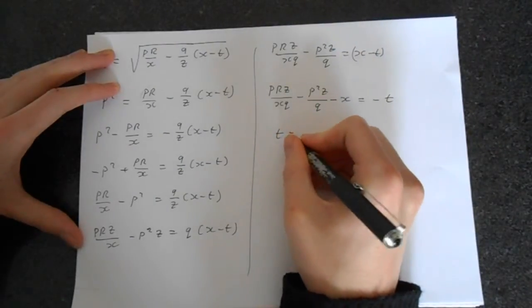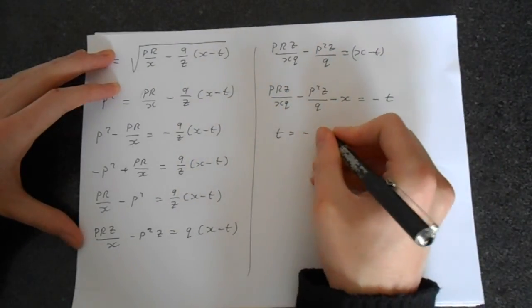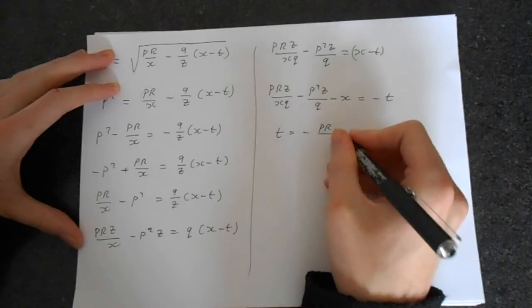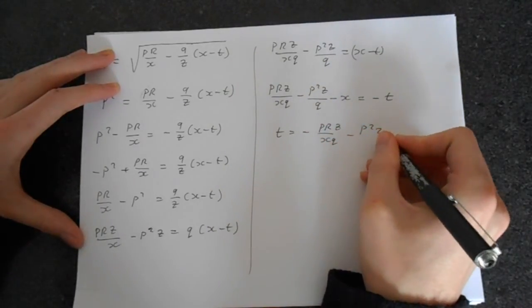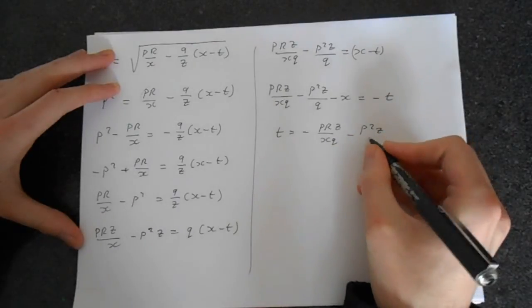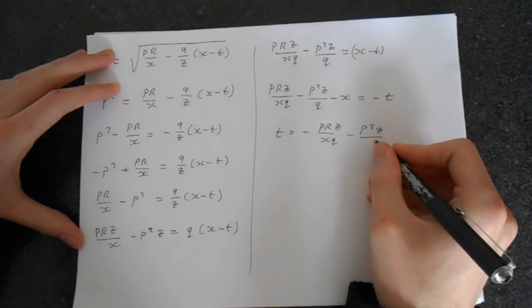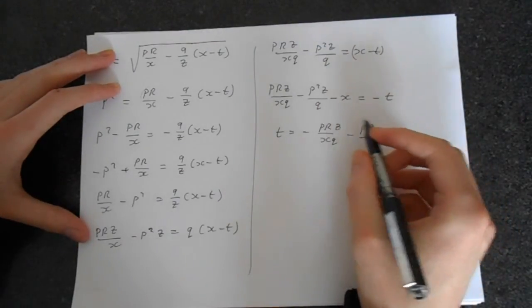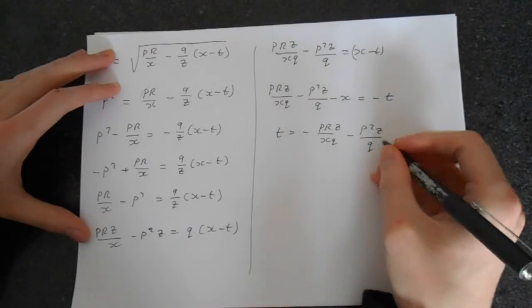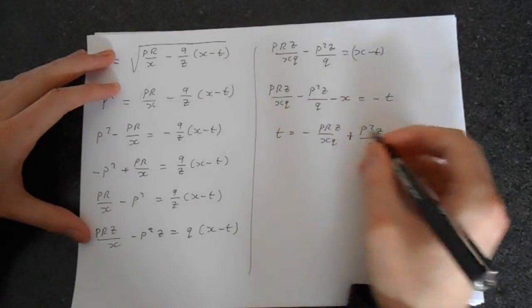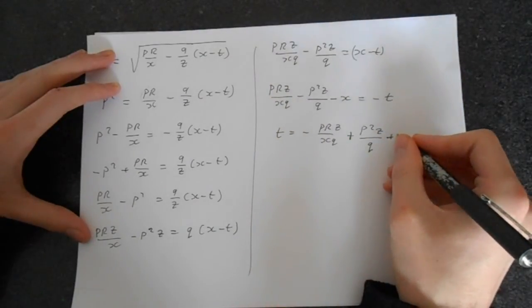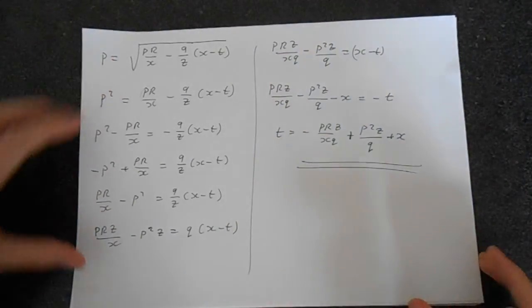So t equals, multiply through by minus 1, minus prz over xq plus p squared z over q, sorry, this will be plus, and then we've got plus x, and that's the final answer.